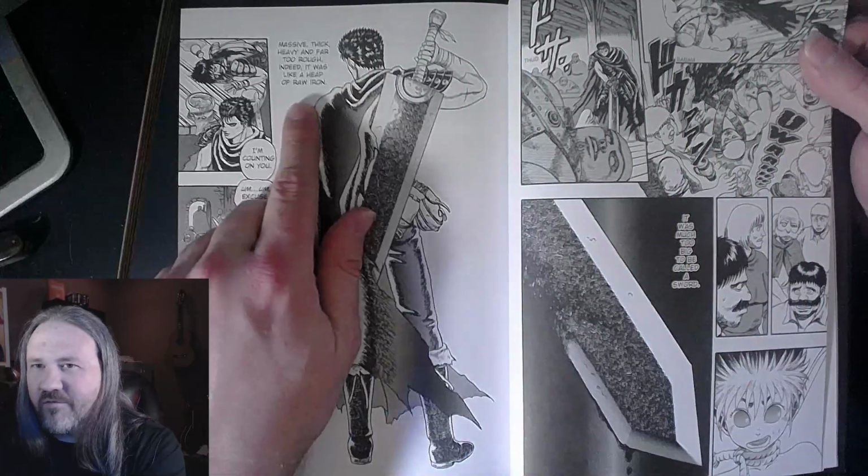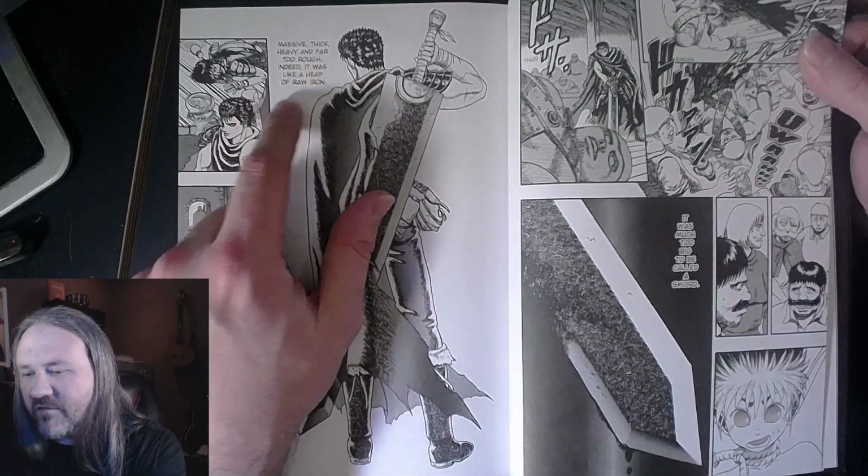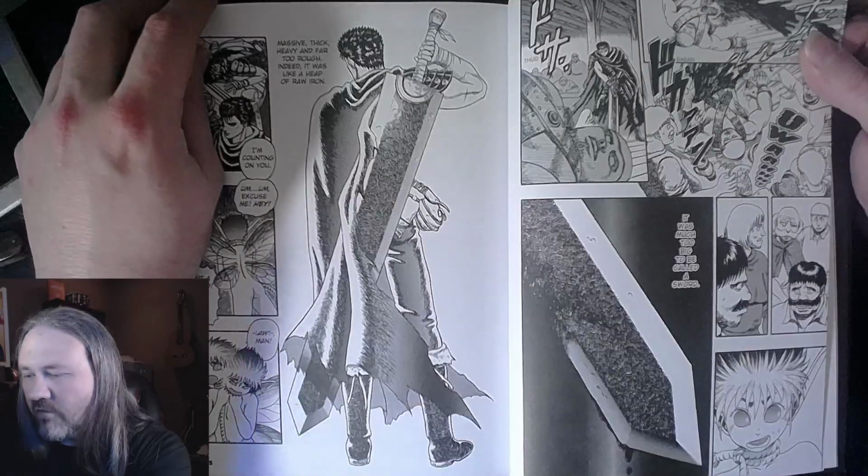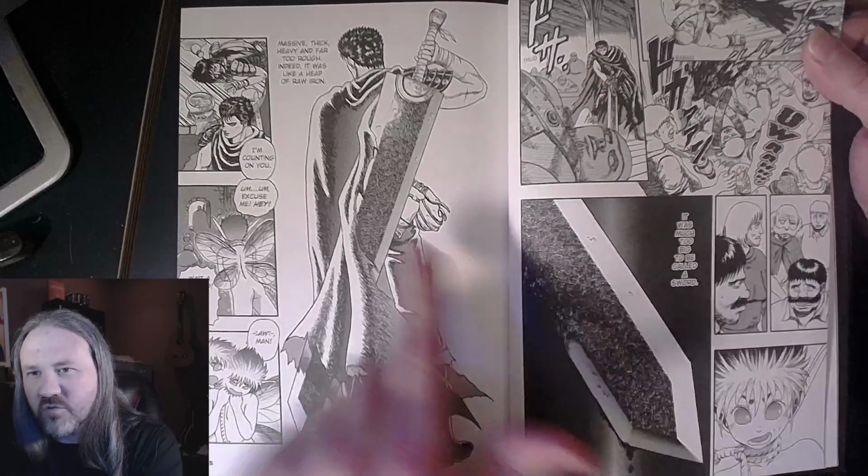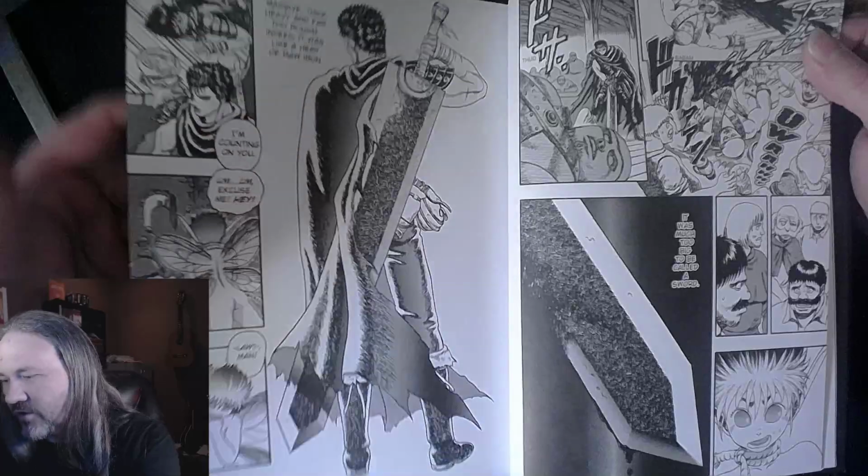We have this very classic thing: massive, thick, heavy, and far too rough. Indeed, it was like a heap of raw iron. It was much too big to be called a sword. So this is all great stuff.